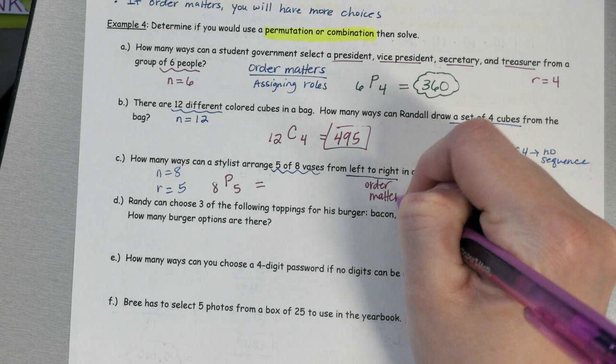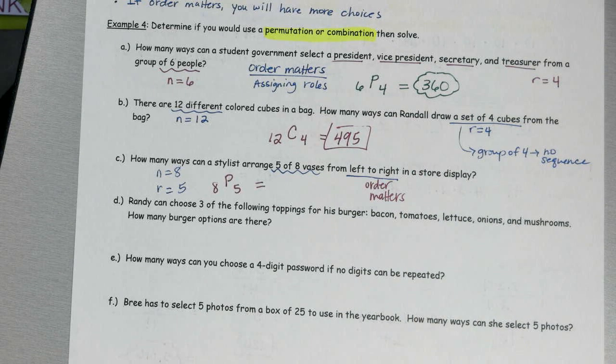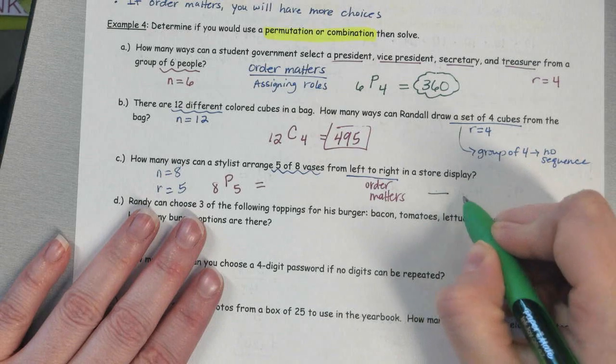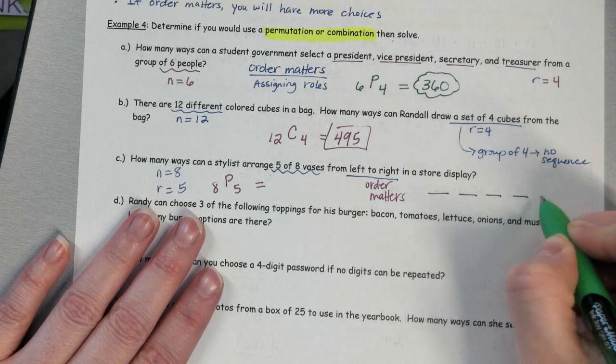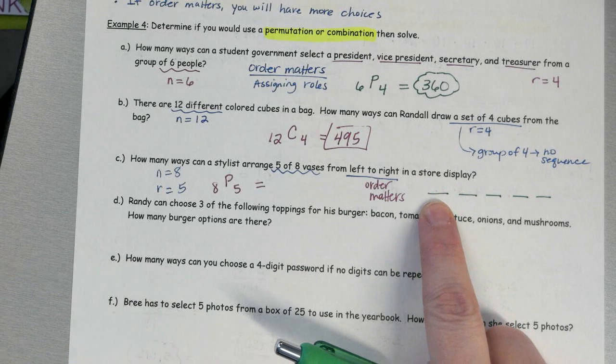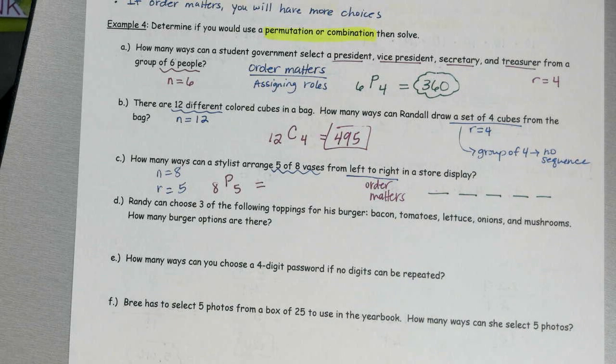And now another way that you could do this is very similar to how we did the passwords. So think about if you're arranging the vases from left to right, you have 5 different spots, 5 different ways you can arrange them. How many choices do you have in the first spot in your display? 8.